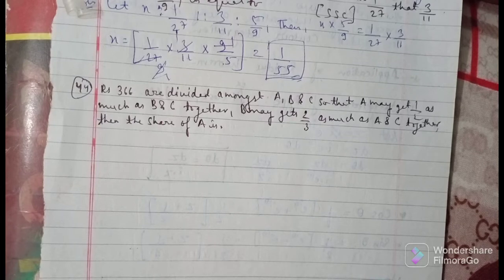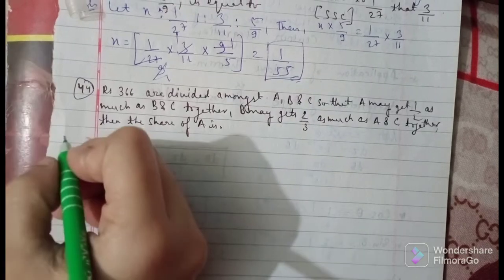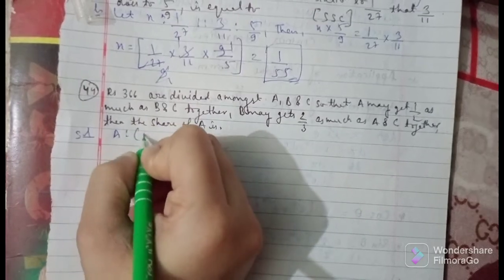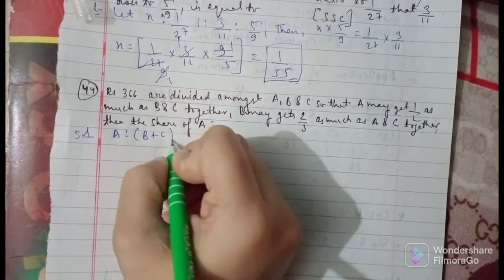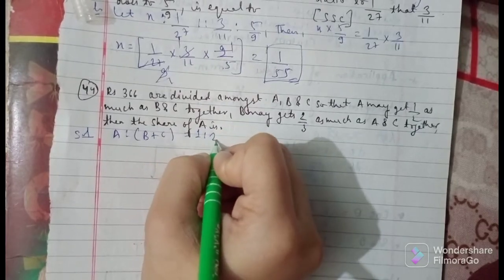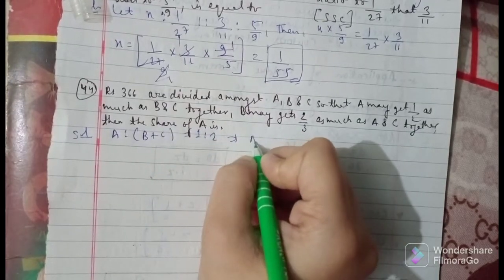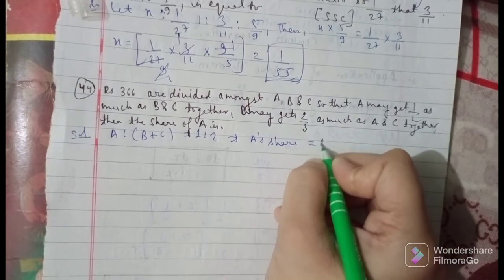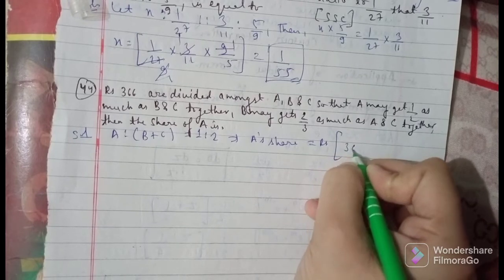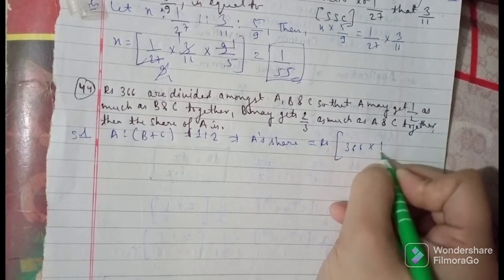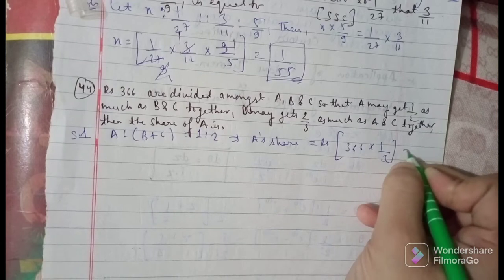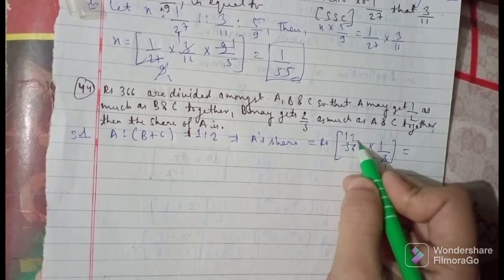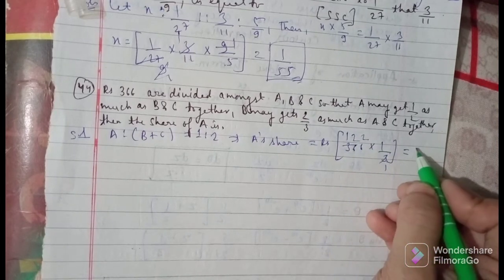Let A ratio B plus C equals to 1:2. So A's share equals to rupees 366 into 1 upon 3, which is equals to 3 ones are 3, 3 twos are 6, 122 ones are.